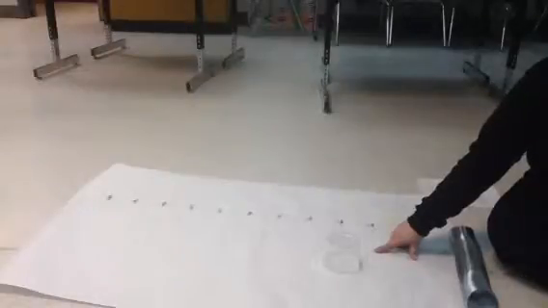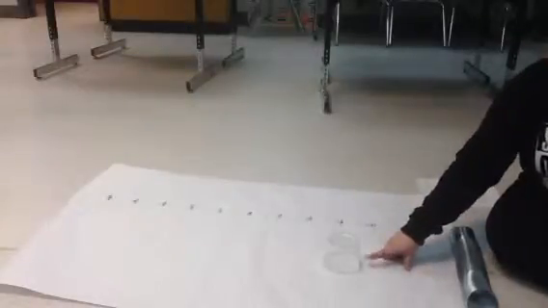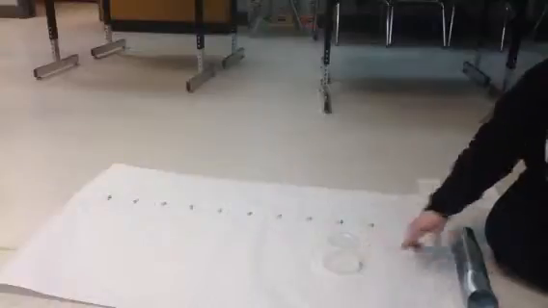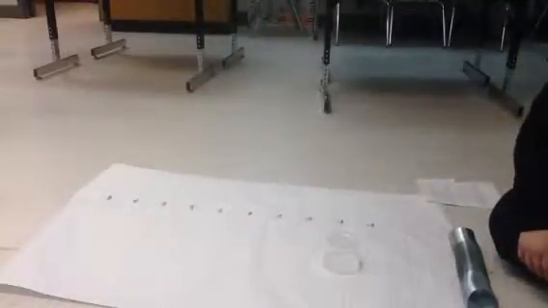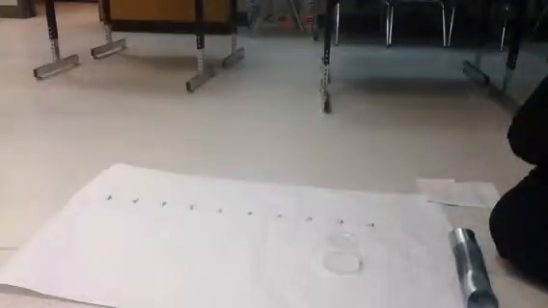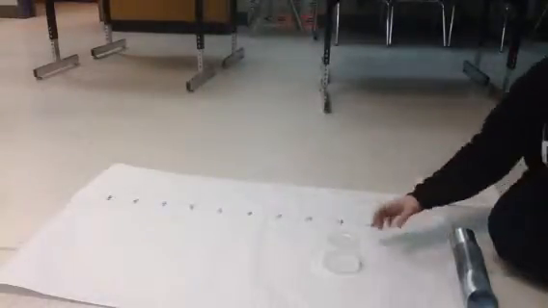To make a 10 centimeter wave, I'm going to count. This should be 12, and now it's almost 14. So it ended up 14. And then I would do that 2 more times. So I'm going to let you get your data from your group for that.